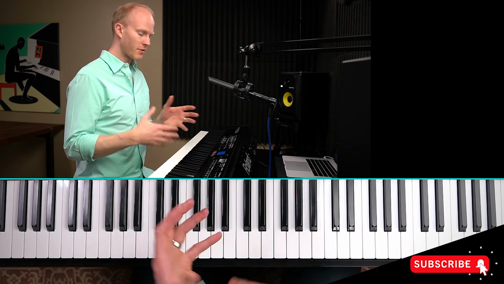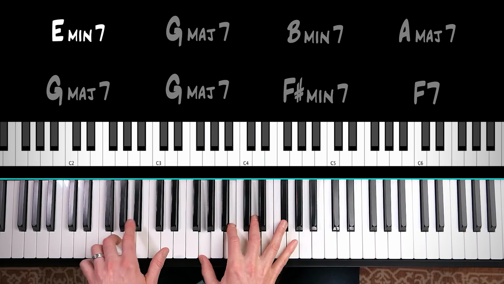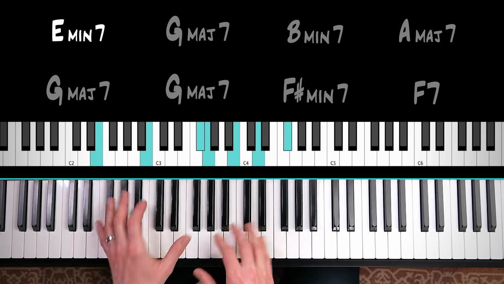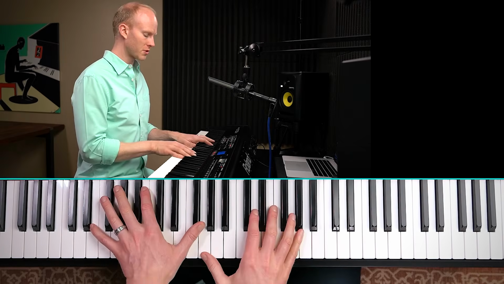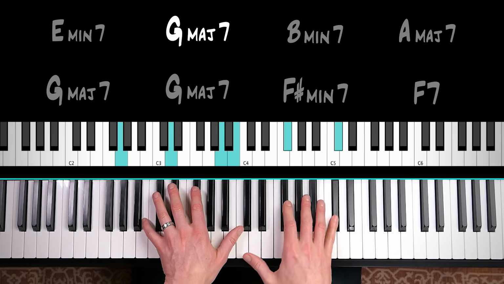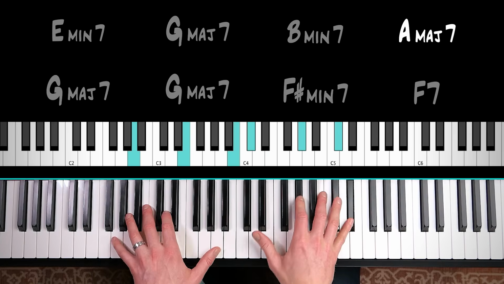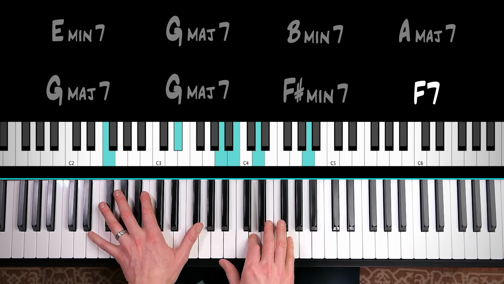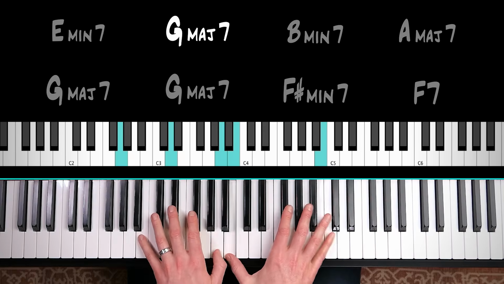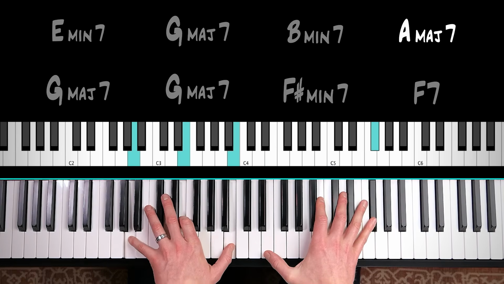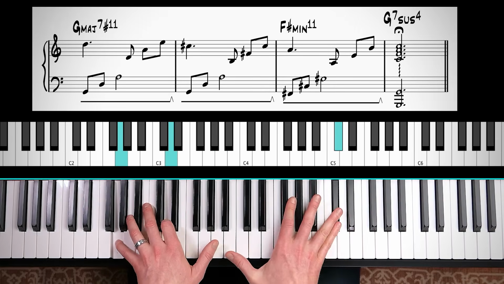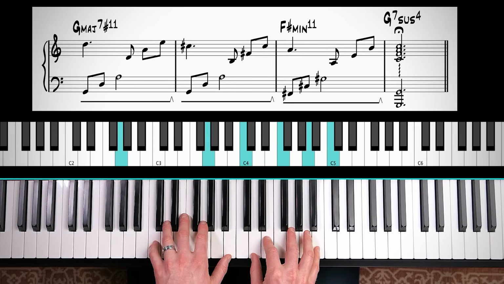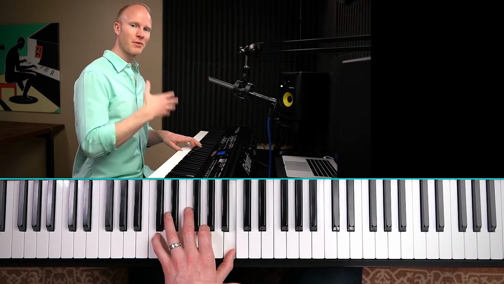That's the first time around. Now you understand the theory. Again, I started with minor 7 chords, wrote the chords first, and then I decorated them with the Kenny Barron chord voicing. And then we can repeat the whole thing again.